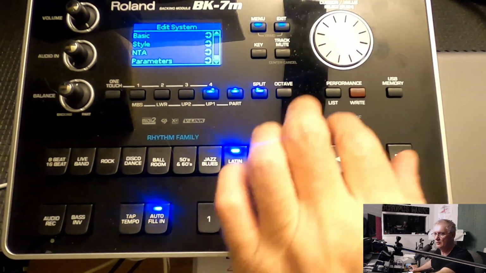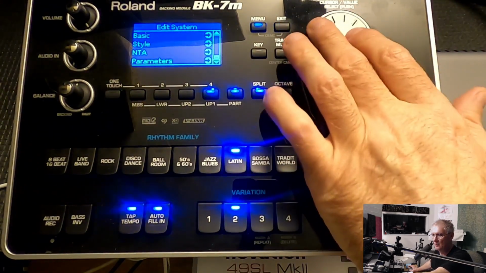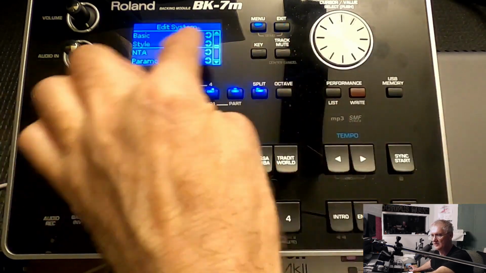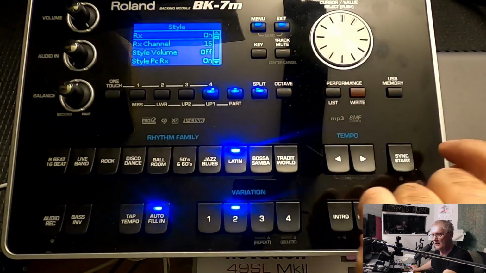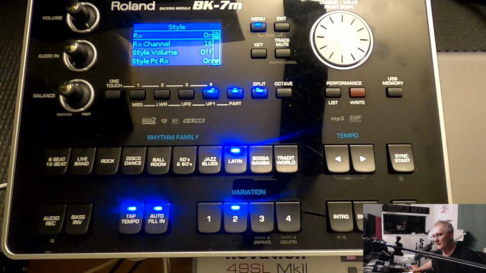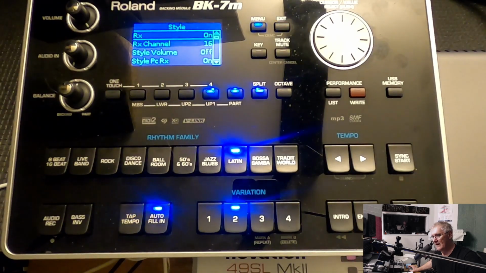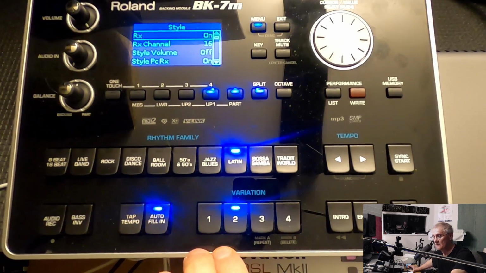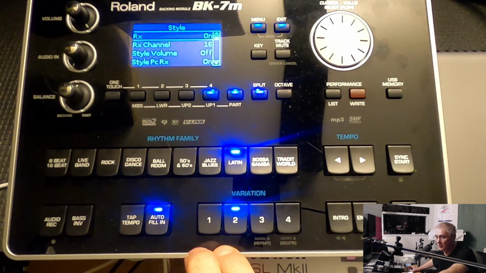There's one more thing that I want to add. If you go to Style in the Edit System section and press Style, by default it is on or off and channel number 10. You don't want to have that on channel number 10 because there are jumps. Put it on channel number 16 and put it on. And now you will be able to choose styles from external, from Cubase.